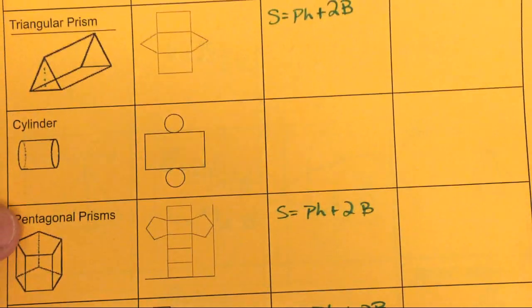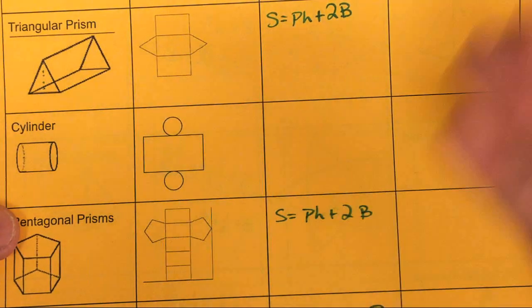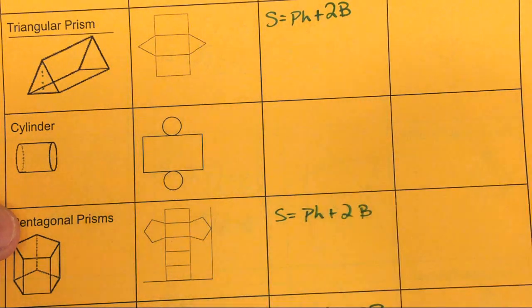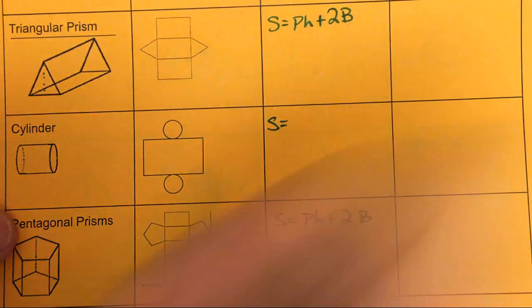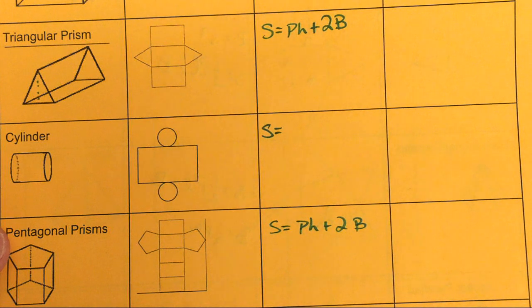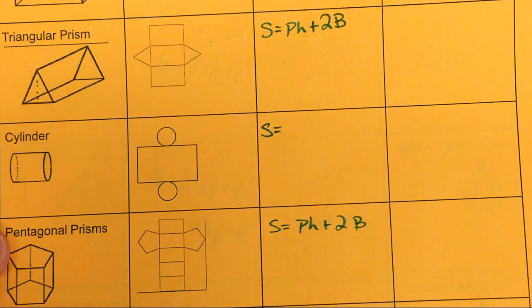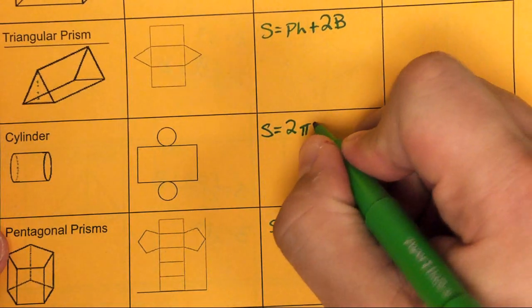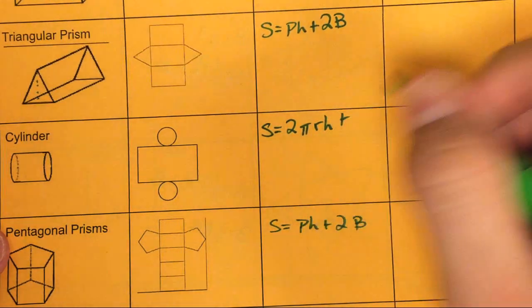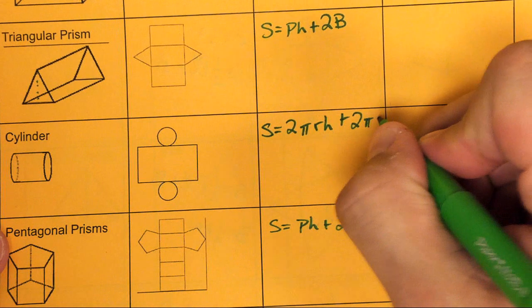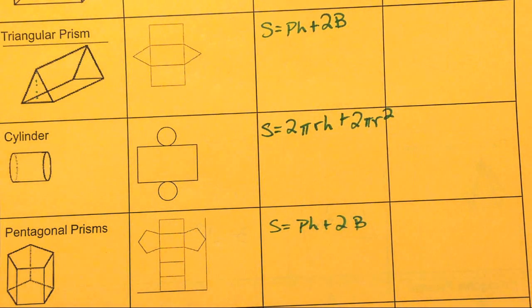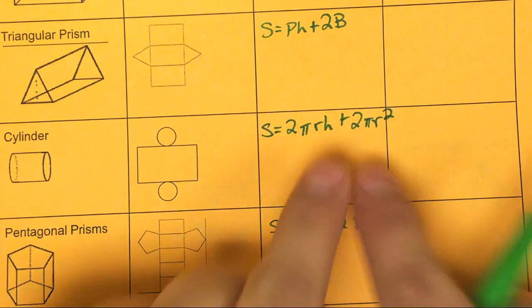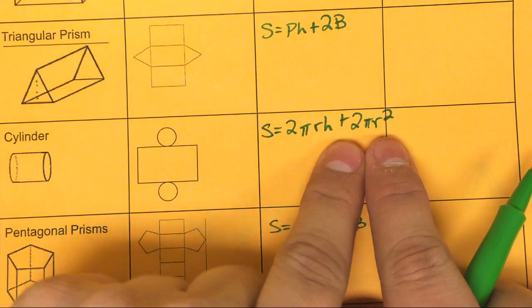All right, and then the cylinder. The cylinder is different because it's circular, so everything is going to be in terms of pi and r, and then the height of the cylinder itself. So S equals 2 pi r h plus 2 pi r squared. Now, why do we think that it is going to be 2 pi r squared? Why isn't it just pi r squared?